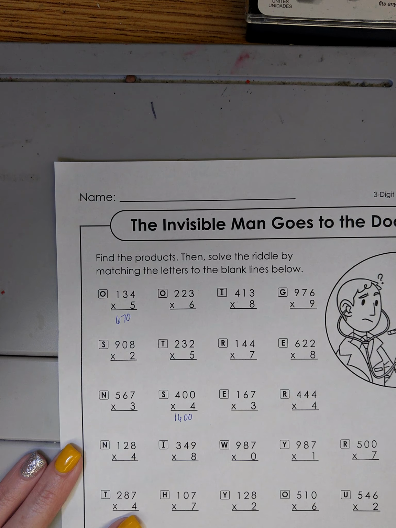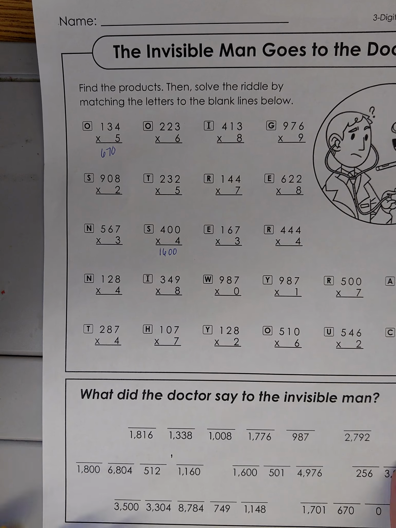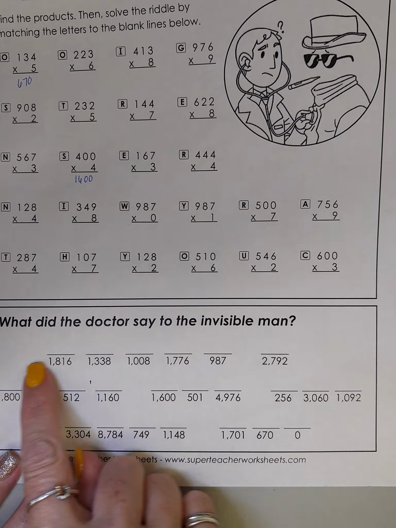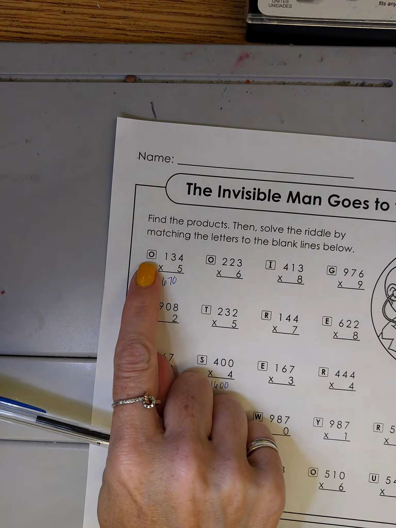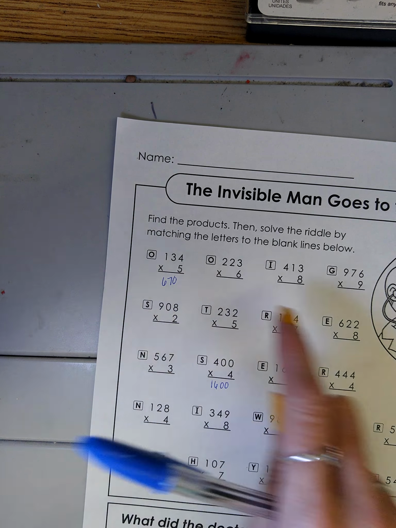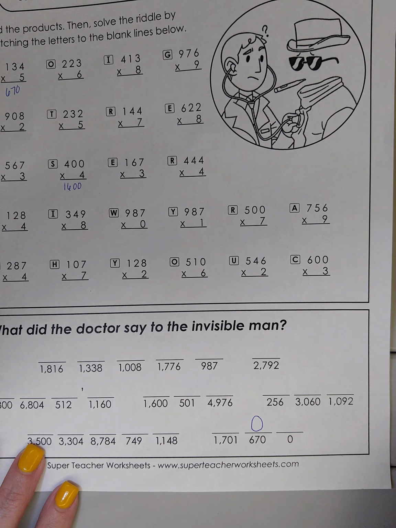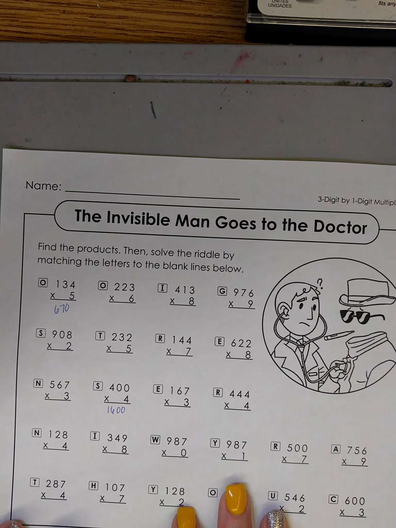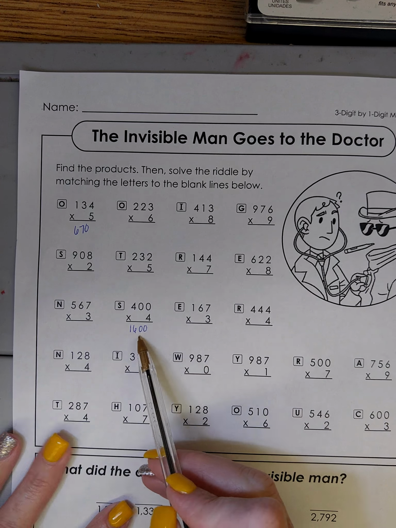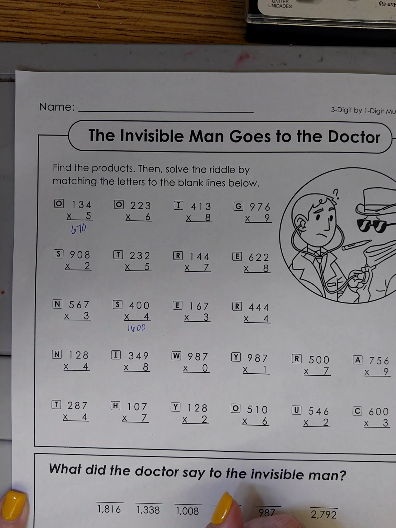Now what we do is I go through and I find where 670 is on our invisible message, and I label it with the letter. So this one is letter O. 670 is down here, so I label it with the letter O. So that's what goes in that blank. We do that all the way through. This is an S in 1600, so I'm going to put that here.